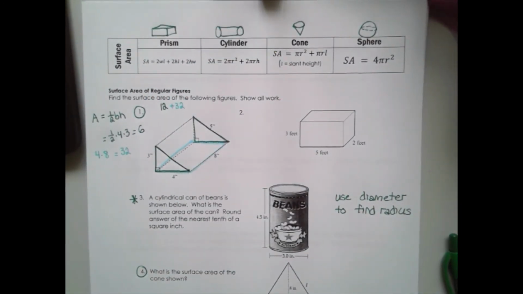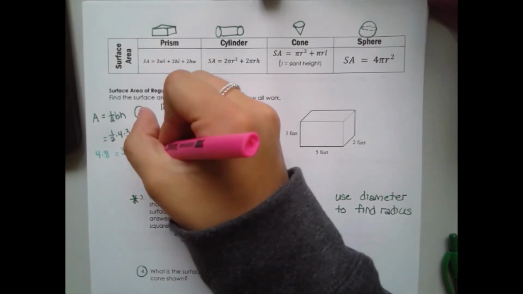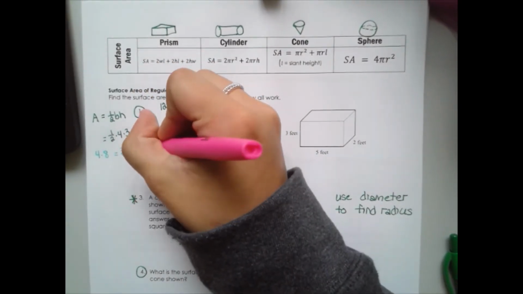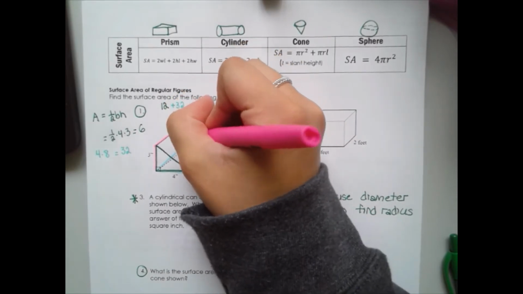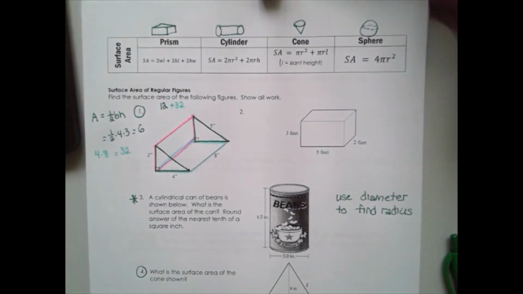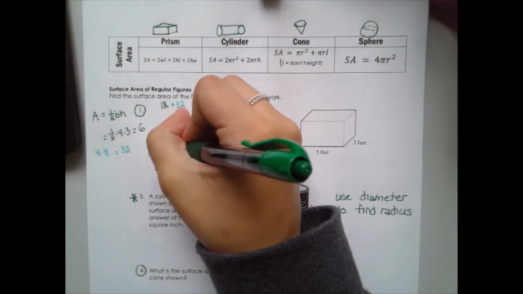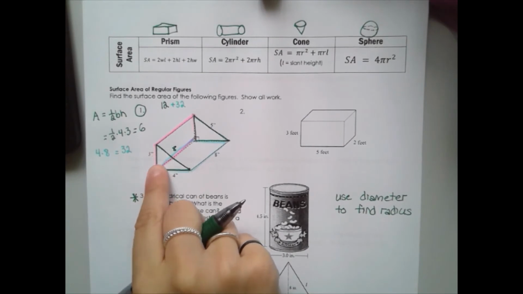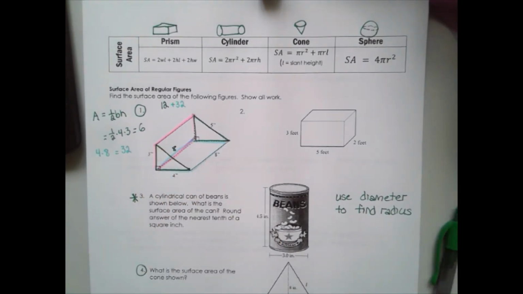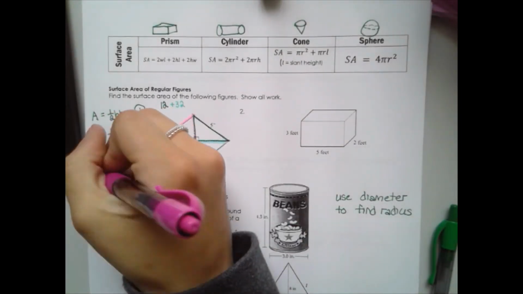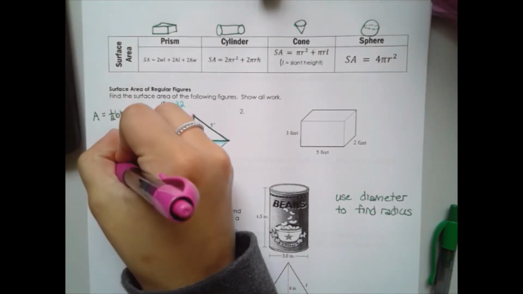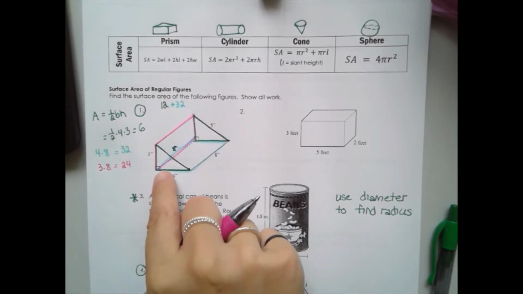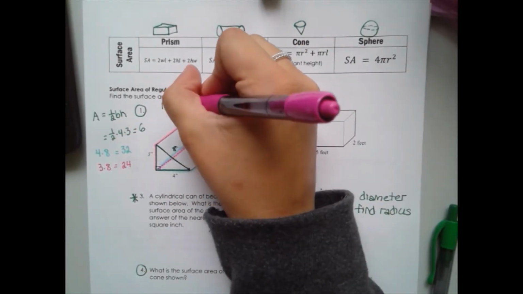Next, we're going to look at our rectangle that makes up the back over there. So even though this side isn't labeled, since we know that this is a rectangle, we know that this side is also 8. Since we have 3 by 8, 3 times 8 tells us that this rectangle in the back is 24.